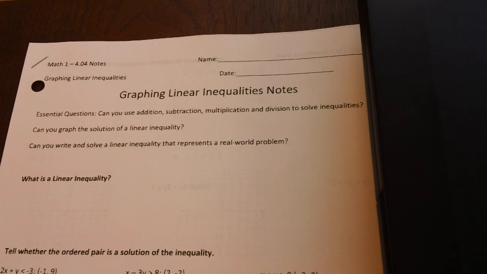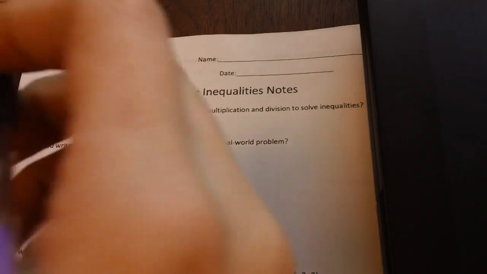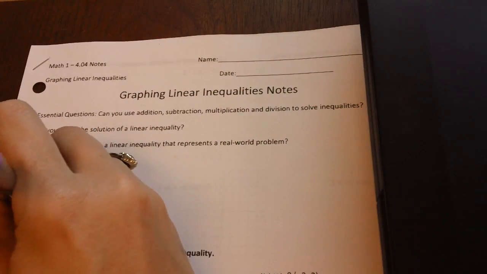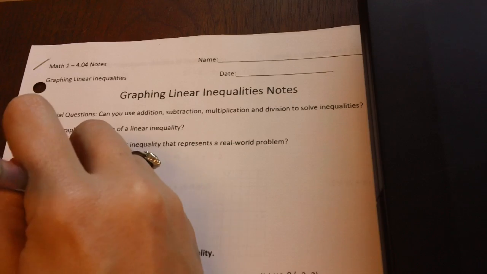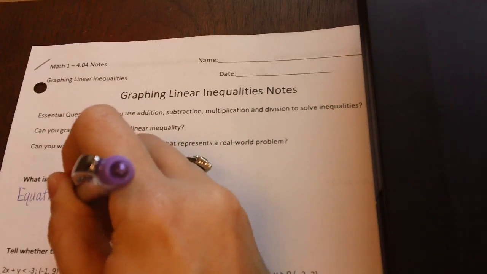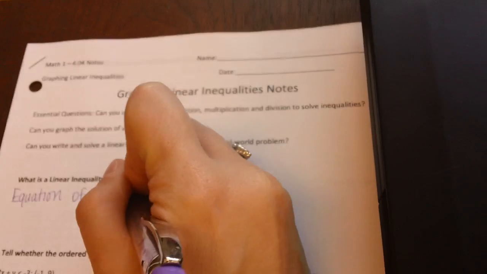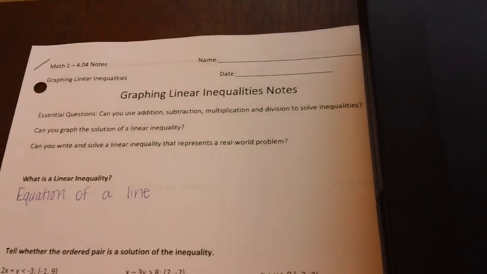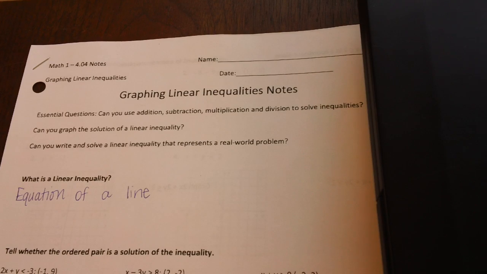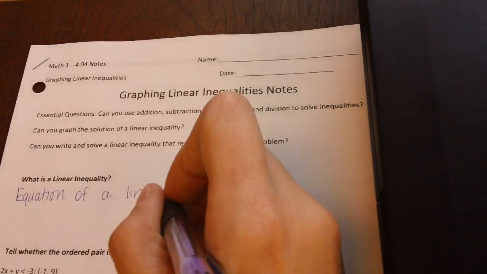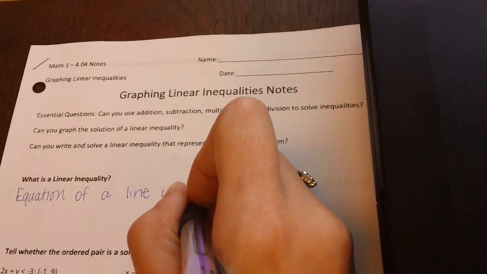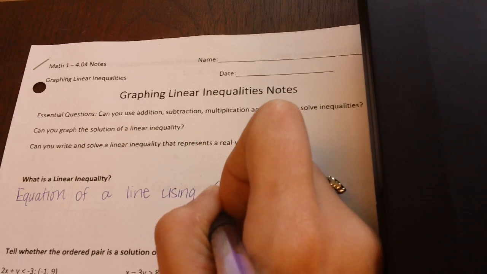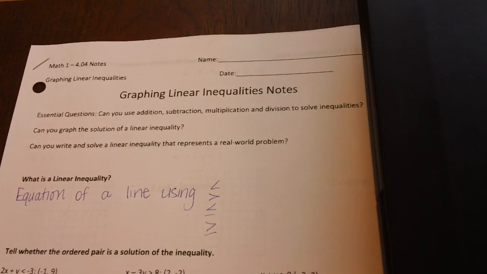So first we're going to talk about what a linear inequality is. It is simply an equation of a line, and instead of it being with an equal sign, it's going to be using less than, greater than, less than or equal to, or greater than or equal to sign.